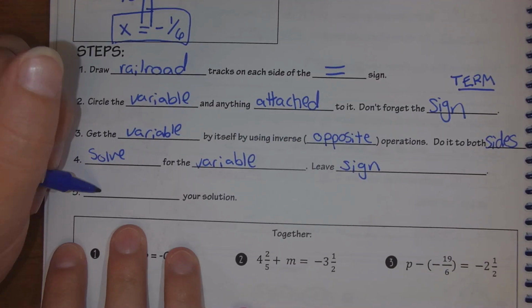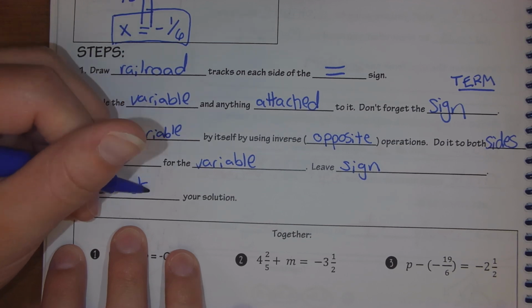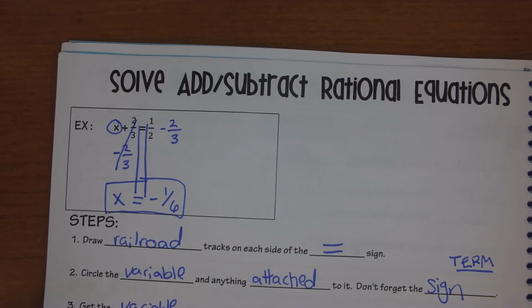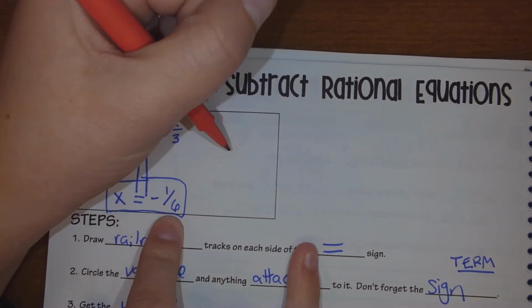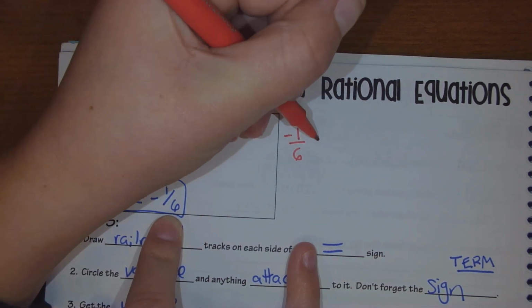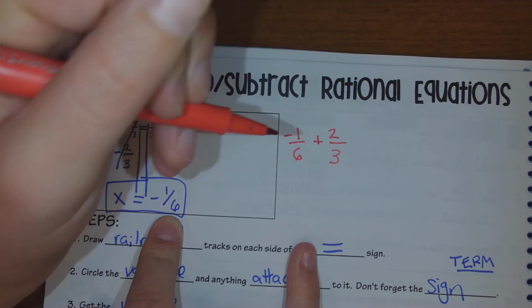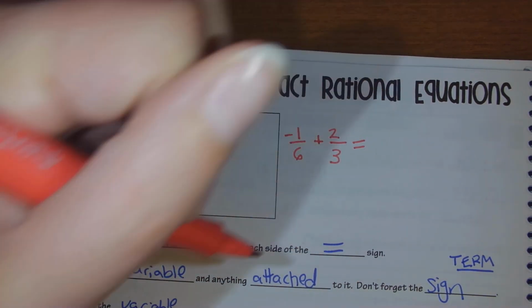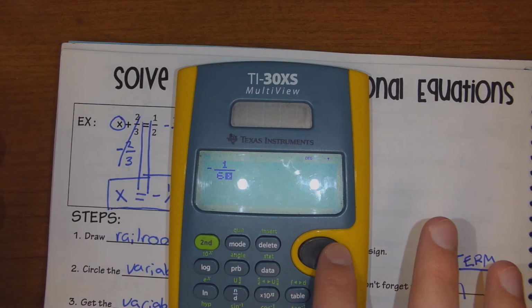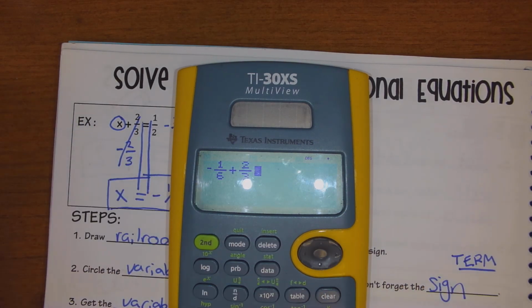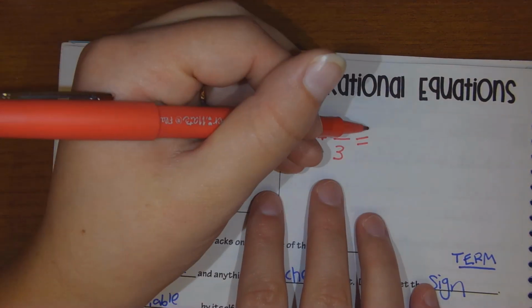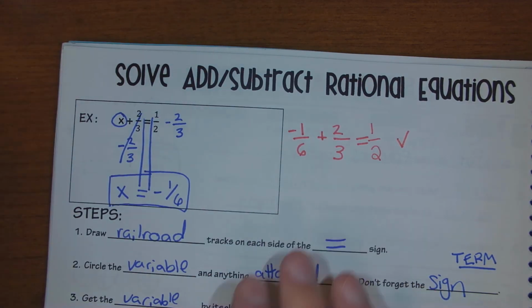And the final thing is to check your solution. Okay, so let's check our solution. So now we have negative 1/6, plug it back in, plus 2/3. And what does that equal? Let's see. Negative 1/6 plus 2/3. It equals positive 1/2. And so we did that correctly.